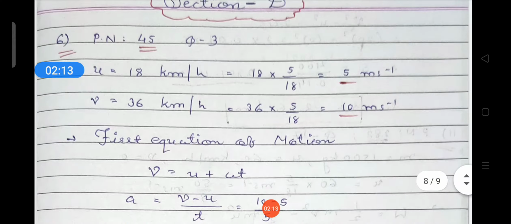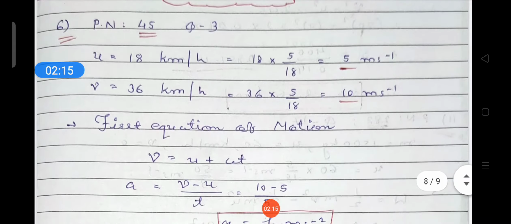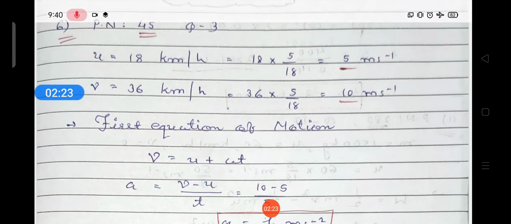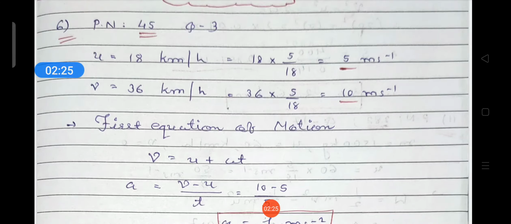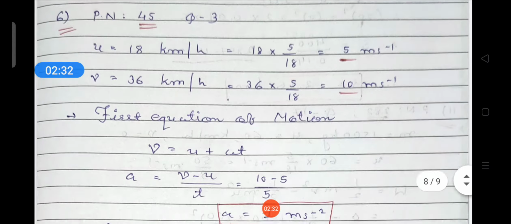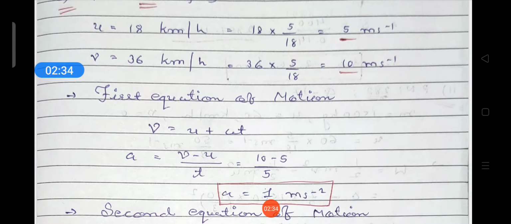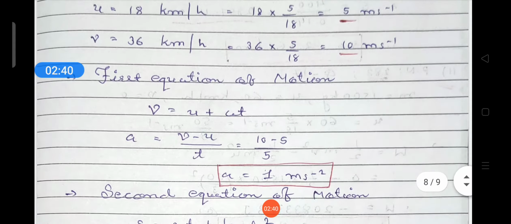Here u we can consider as 18 km per hour and v as 36 km per hour. Now it is in kilometer per hour, so we have to convert into meter per second. So 18 multiplied by 5 upon 18 and 36 multiplied by 5 upon 18. You will get 5 meter per second and 10 meter per second.